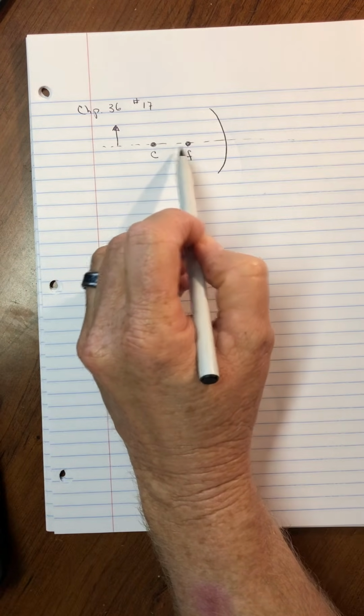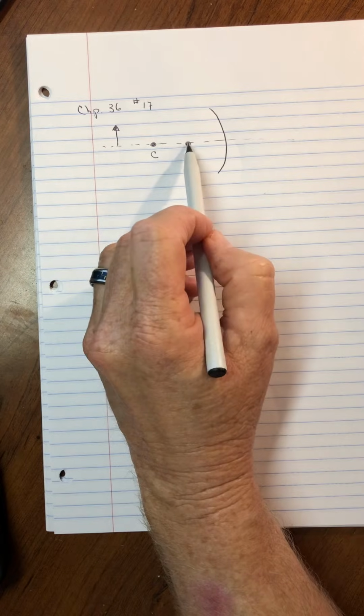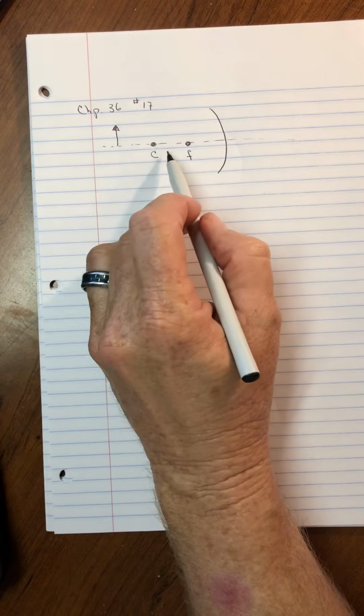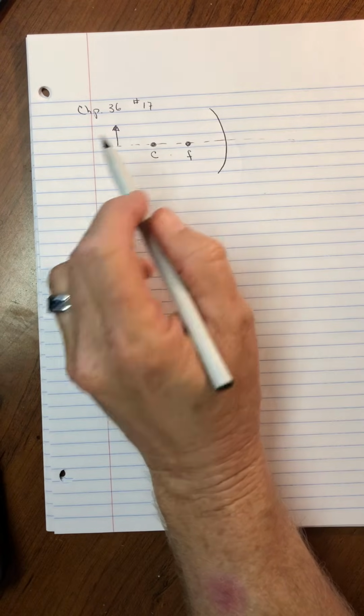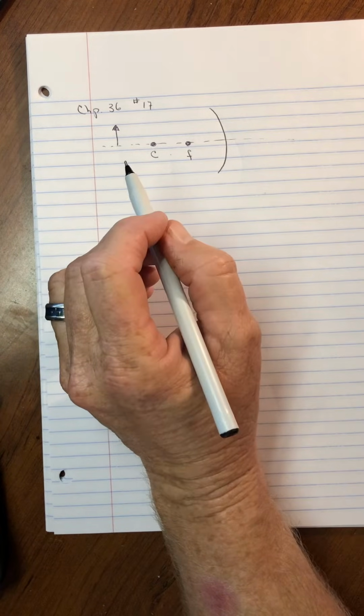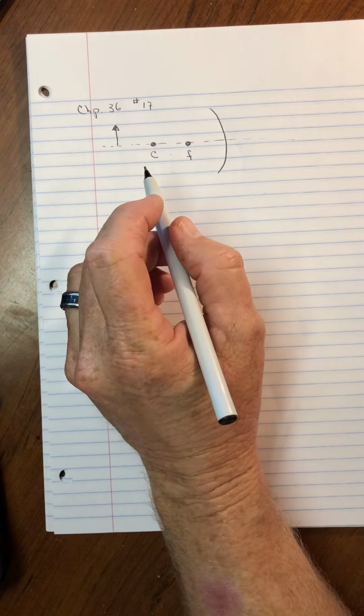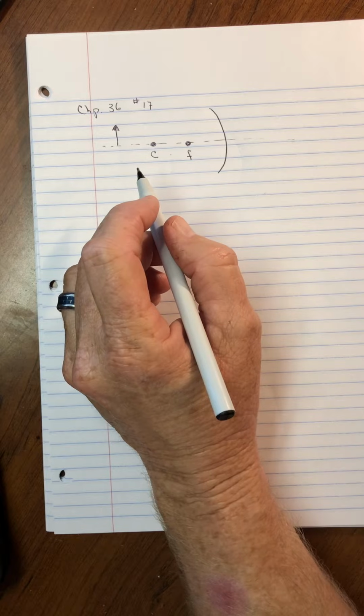So it was inverted, and it was always smaller than the original object. So that is definitely not what we want here. We want it 5 times bigger.